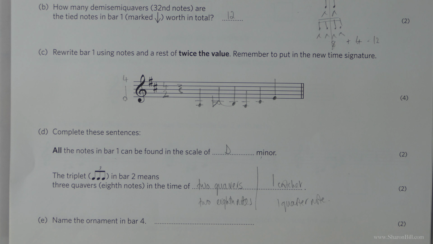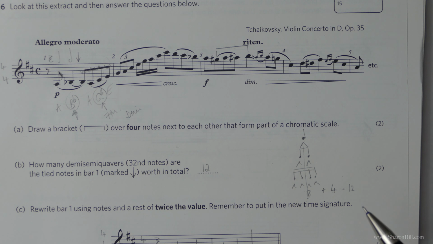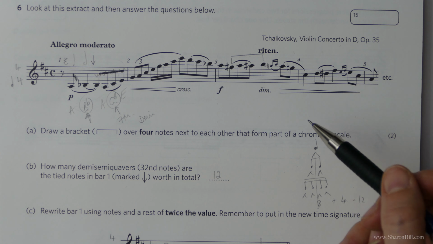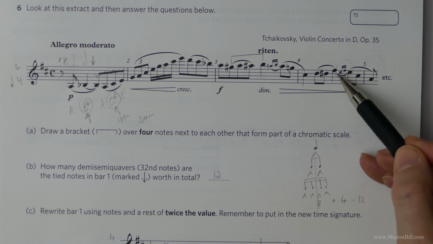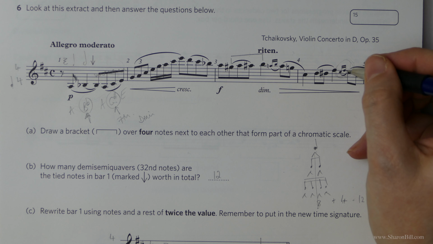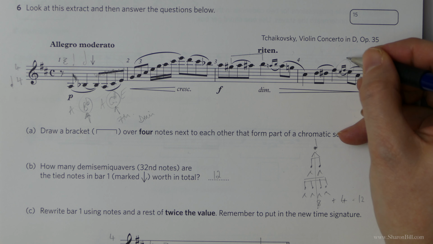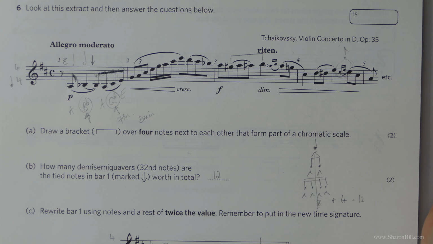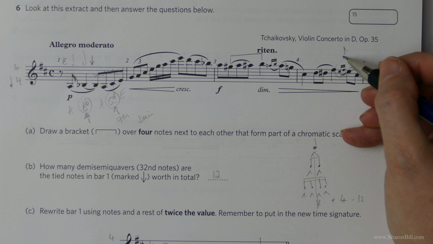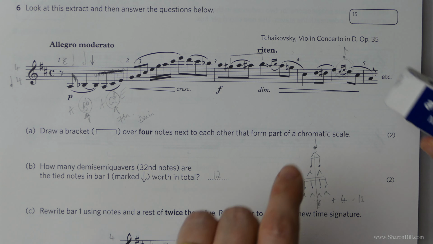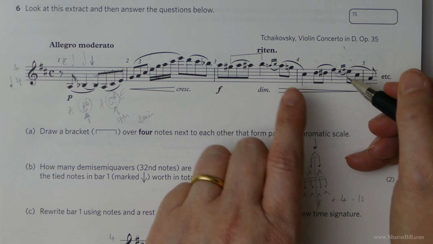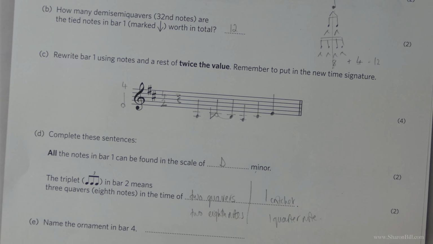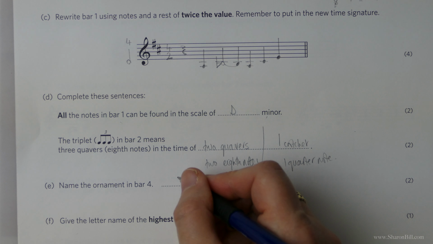Now let's look at bar 4. We're asked to name the ornament. So here we have this ornament here. So it's 2 notes ornamentally, not just 1. So 1 note, when we get like that, would perhaps be called an appoggiatura. However, that's not going to be appropriate here because there are 2 in that. And so we refer to those quite simply as grace notes.